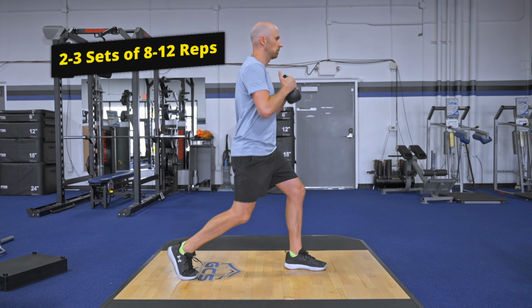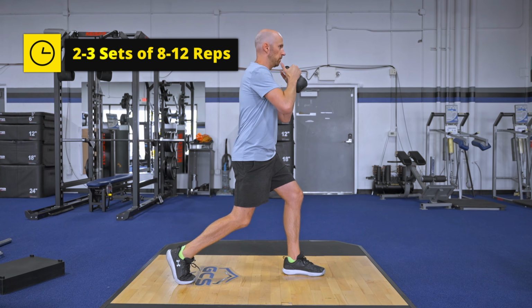You can start by doing 2 to 3 sets of 8 to 12 reps of this exercise, but as you get better at it, you can progress it to heavier weights and therefore lower the rep range to anywhere from 4 to 6 reps. Now, split squats are a money exercise for knee health and can take care of a lot of knee problems, but the one issue with them is they're not at high speed.